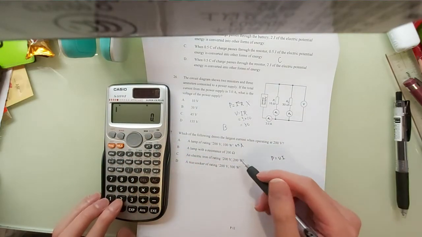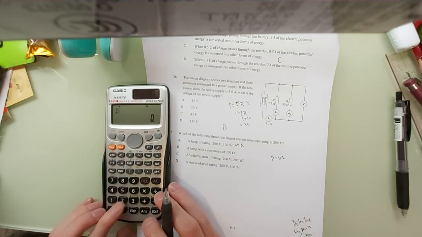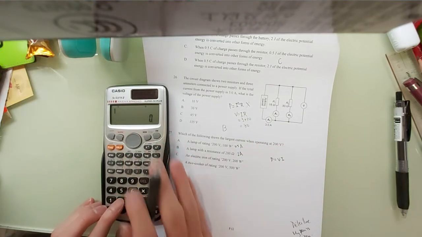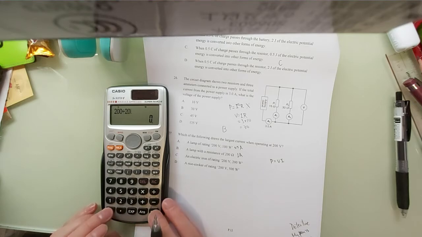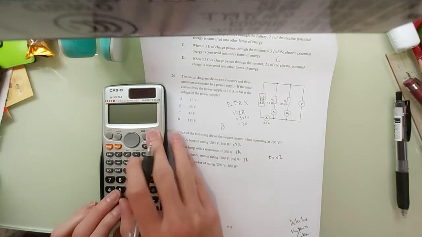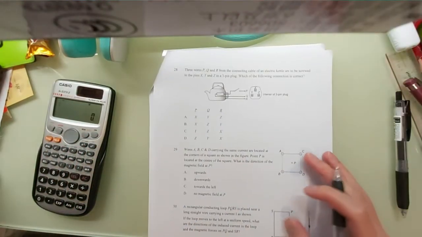Lamp with resistance of this thing. That's 1. 200 over, that's also 1. 500, okay, then it should be D then, yeah? Alright.